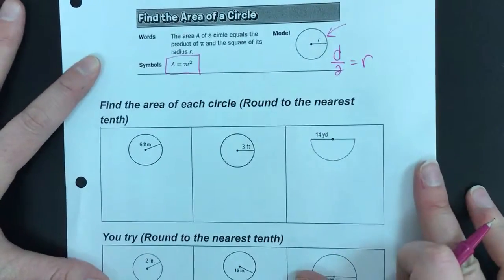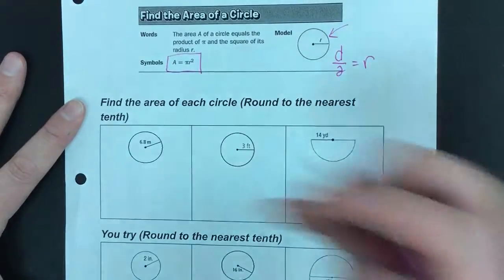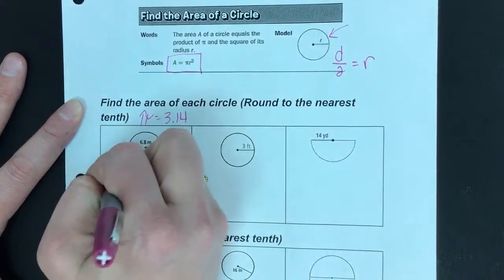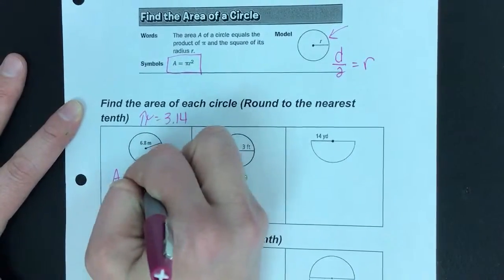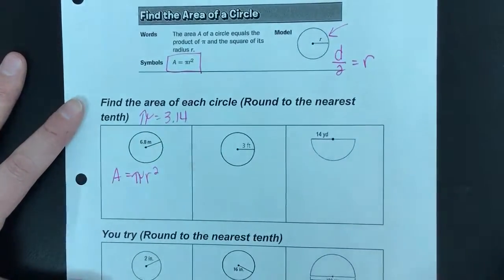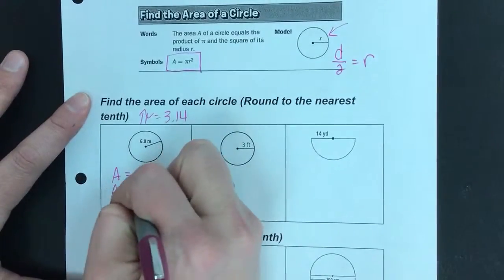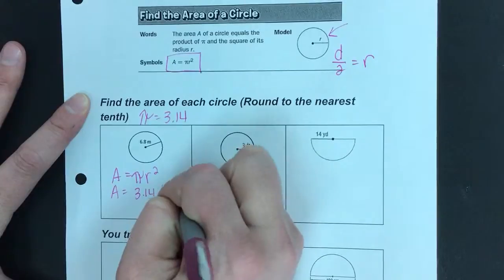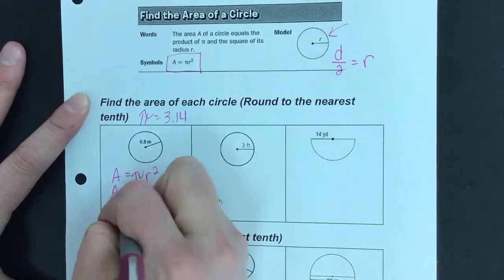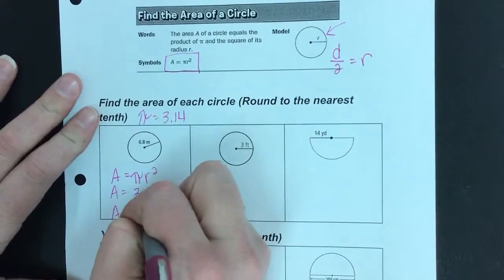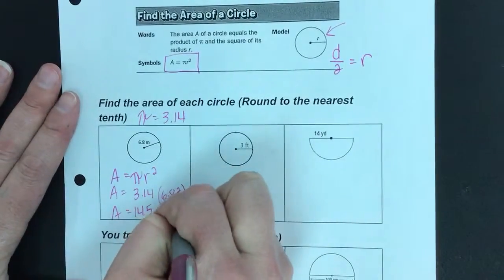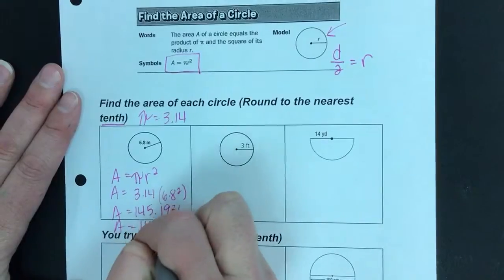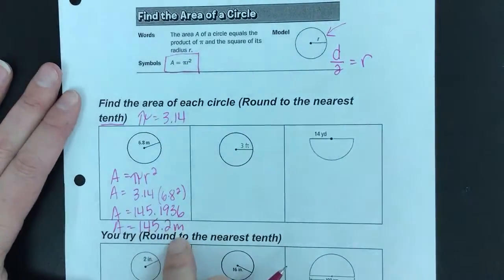All right, so to find the area of each circle using pi is 3.14, we're going to start with area equals pi times the radius squared. Area equals 3.14 times the radius, which is 6.8 squared. Area equals 145.1936, and of course it tells us to round to the nearest tenth, so area equals 145.2 meters. But it's not just meters, this is area.